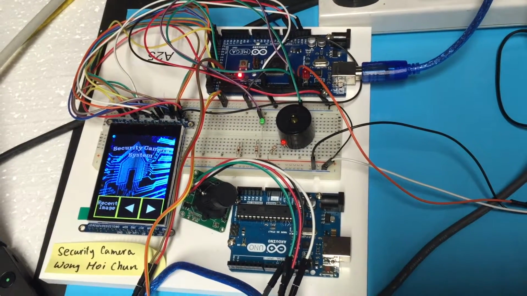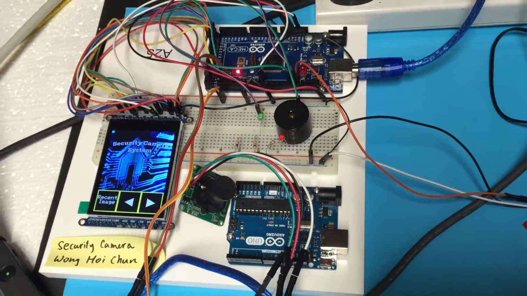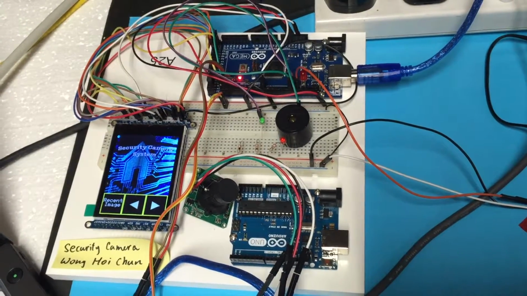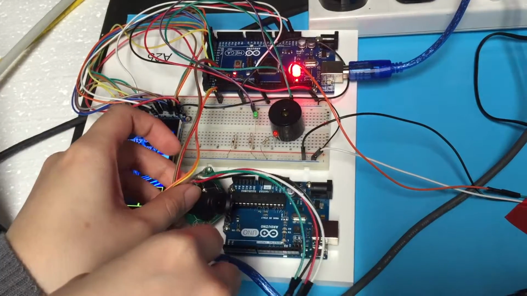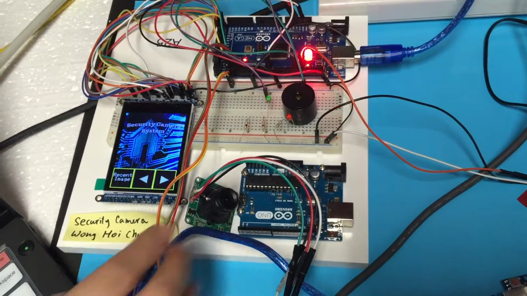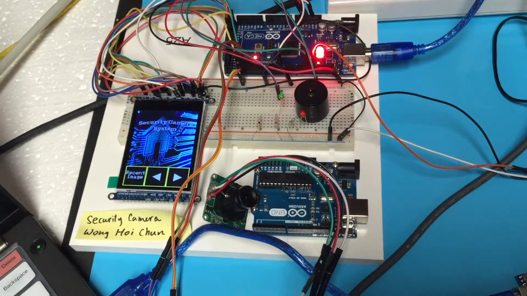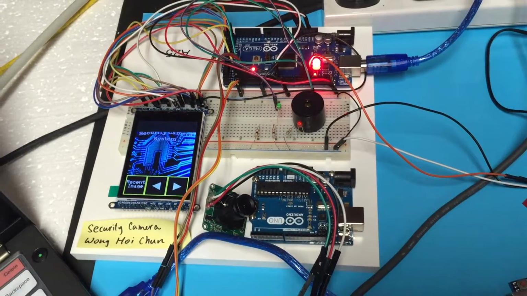The security camera is installed outside of the front door of the smart home. Once motion is detected, a signal will toggle the system to capture the image. The beauty of this security system is that it can totally adapt to Hong Kong's busy lifestyle.